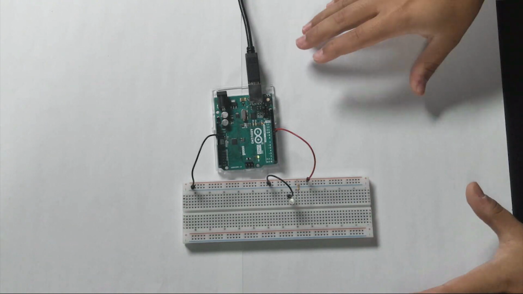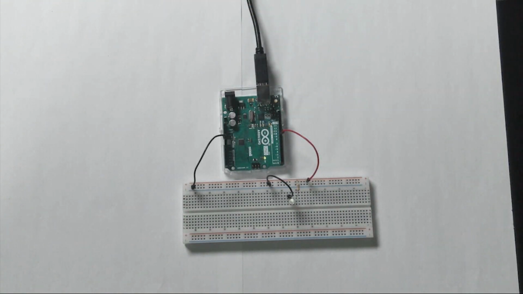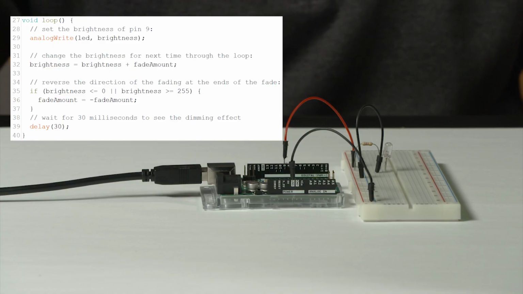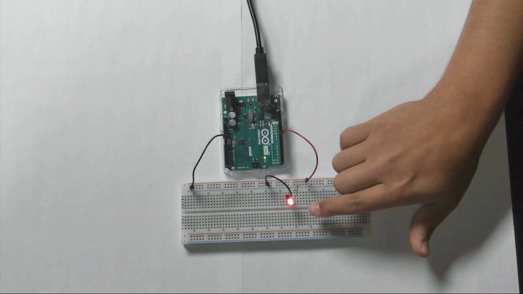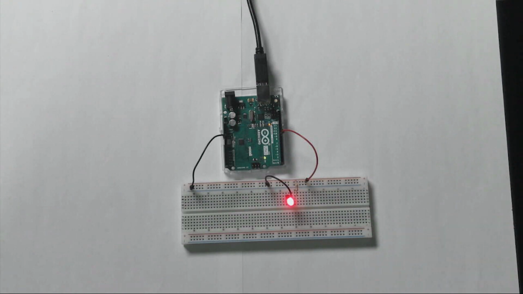Now we won't see anything happen right now, but what we're going to do is pull up the fade example program available in the Arduino library, and we will upload that to our board. Now when we do that, we see the LED fades on and off at a somewhat slow rate.